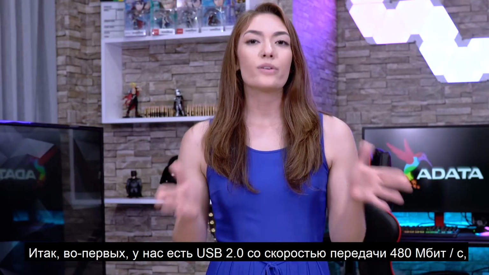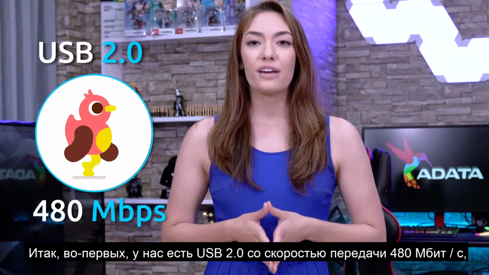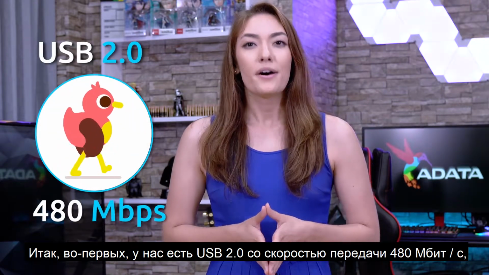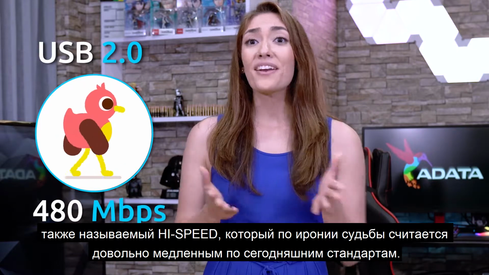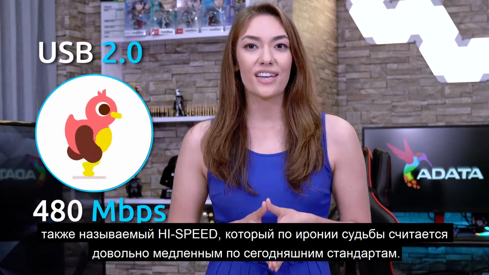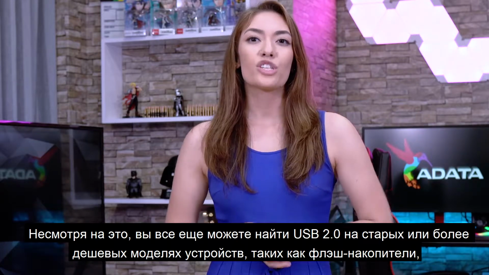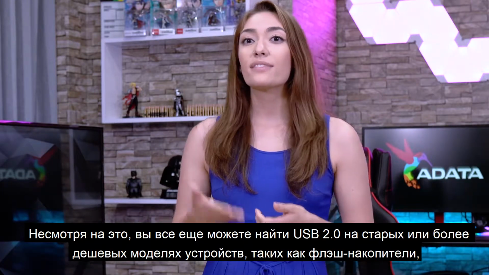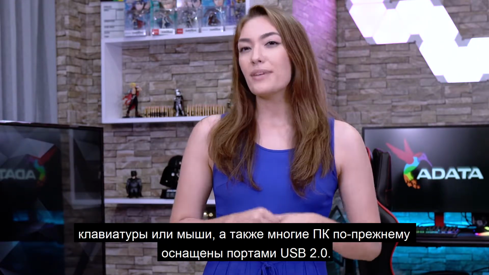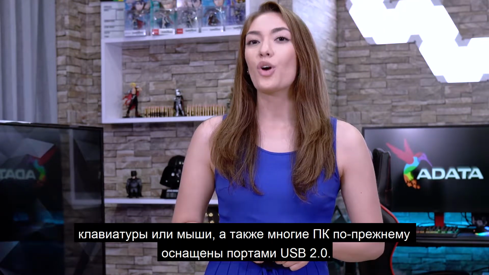So first off, we have USB 2.0 with a transfer speed of 480 megabytes per second, also called high speed, which ironically is considered fairly slow by today's standards. Regardless, you can still find USB 2.0 on older or cheaper models of products like flash drives, keyboards or mice, and many PCs still come with USB 2.0 ports.